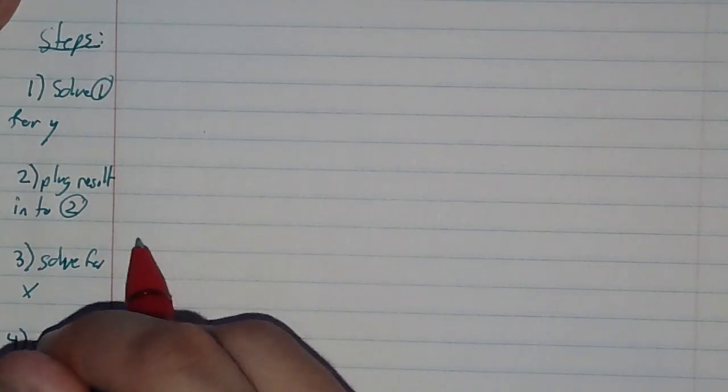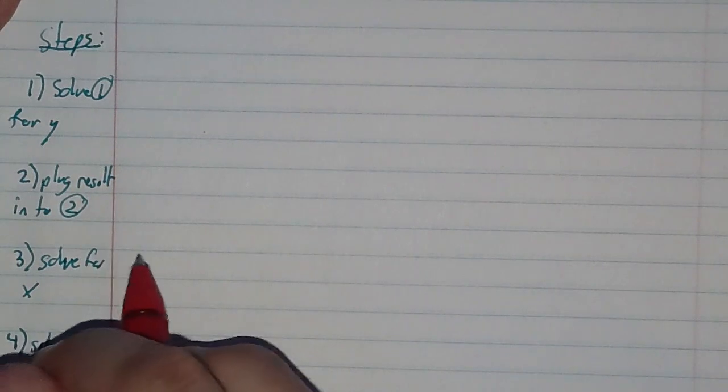So in substitution, we have a couple of steps that we'd like to follow. The first step is that we would like to solve our first equation for y. Secondly, we would like to plug the result into equation 2. Third, solve for x. And then lastly, sub x back in equation 1 for y.